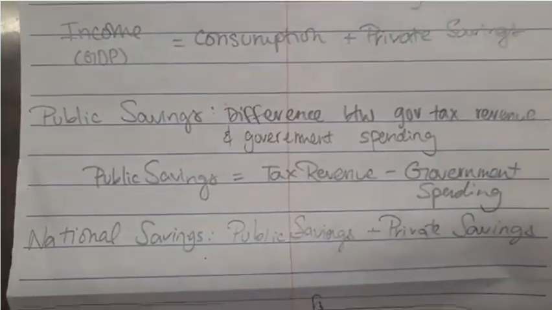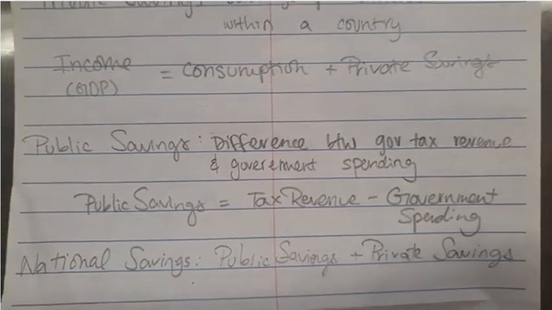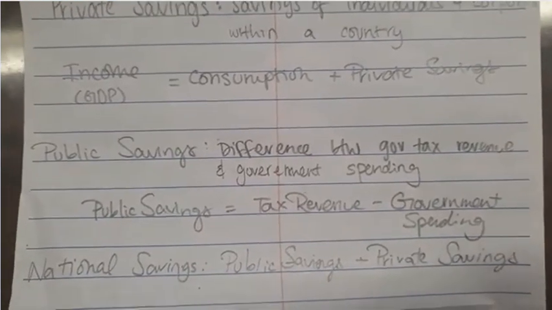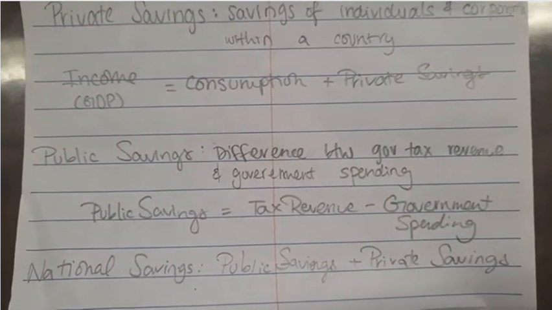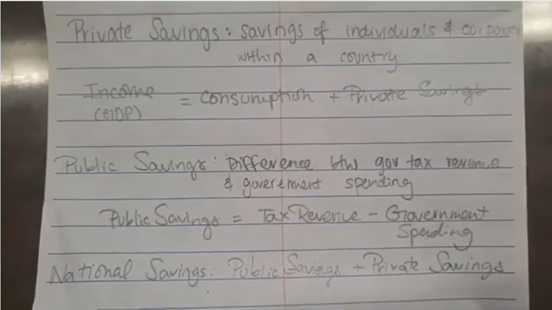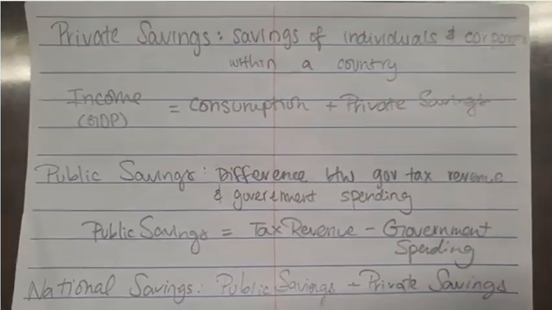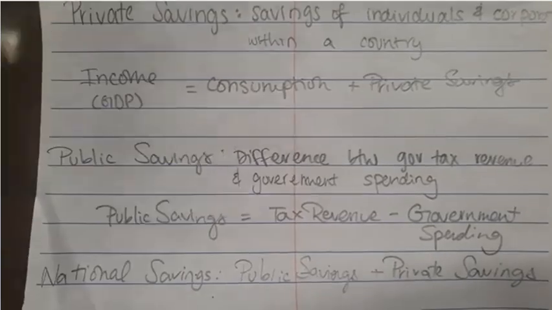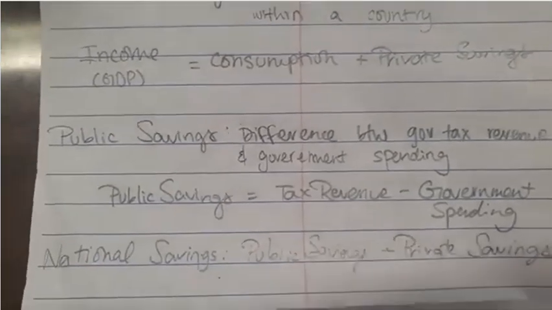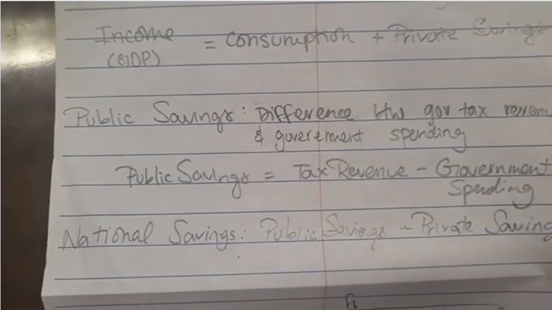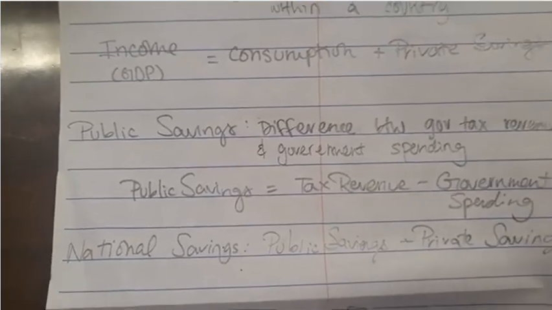For public savings, that's the difference between the government tax revenue and the government spending. So public savings is equal to tax revenue minus government spending. And this is mostly used regarding government aspects. So now let's talk about national savings.